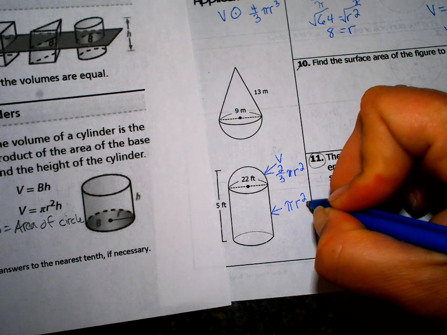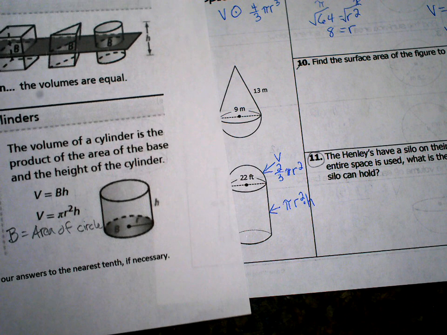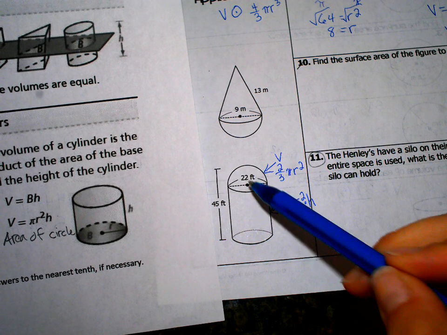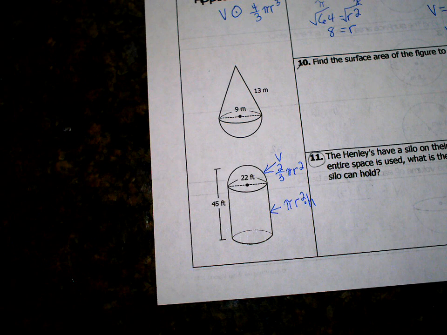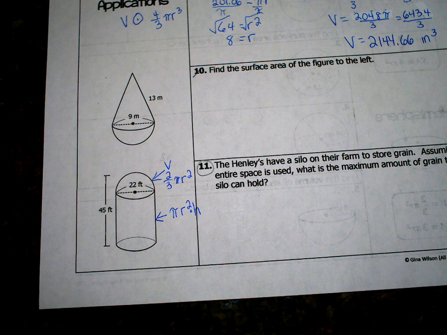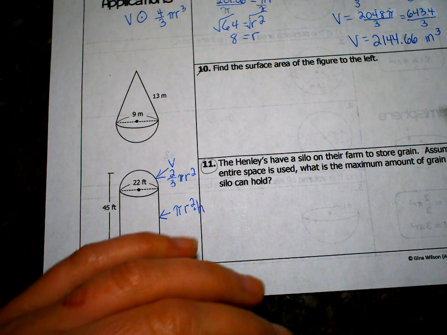Looking back at your notes, if you're given a shape that has two pieces put together, that is exactly what you should be doing. So now I need to find each shape one at a time. I guess I could do my hemisphere first.